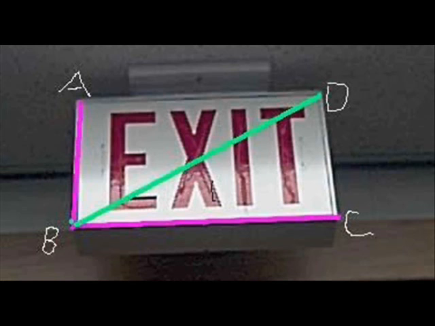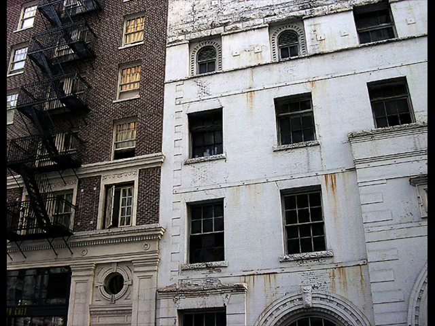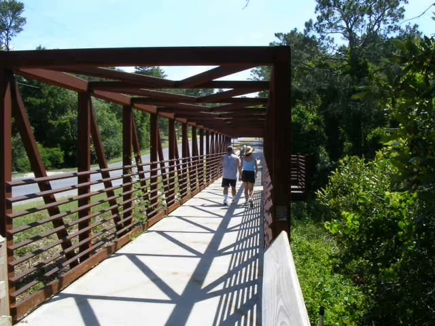Therefore, the exit sign, the railroad tracks, and the buildings we looked at before are all examples of adjacent angles. And another good example is this bridge. They use adjacent angles to construct this bridge.